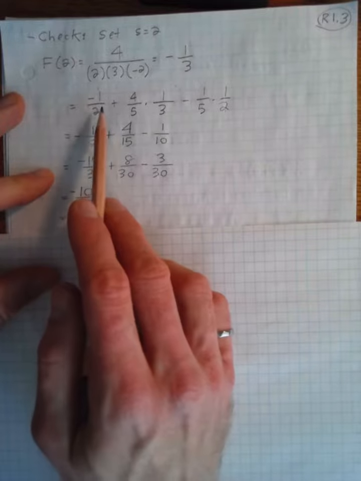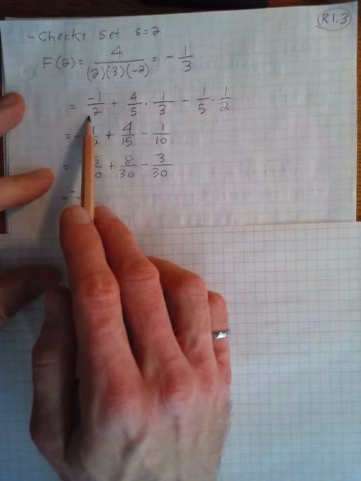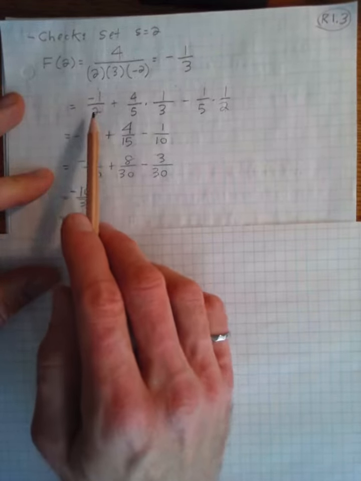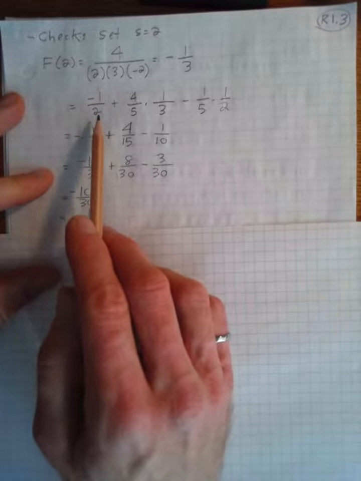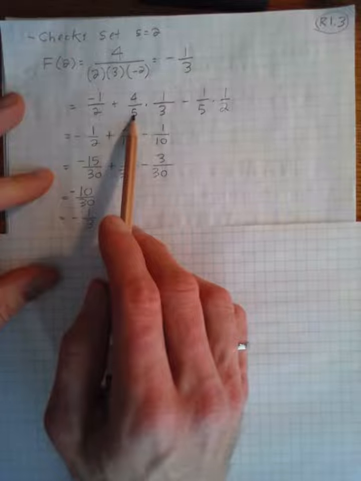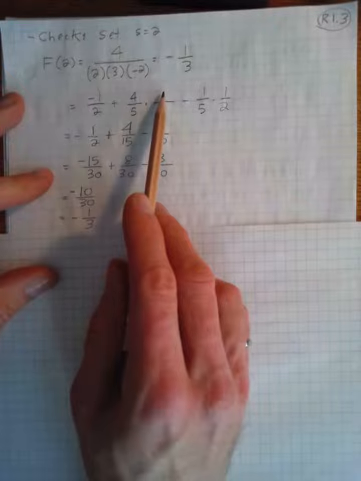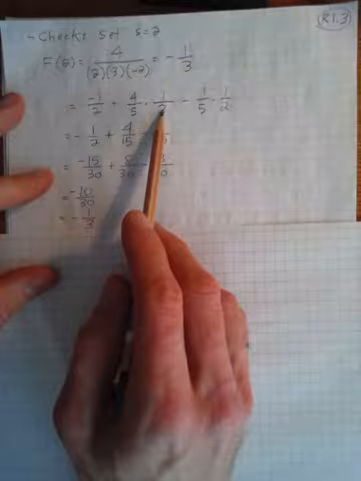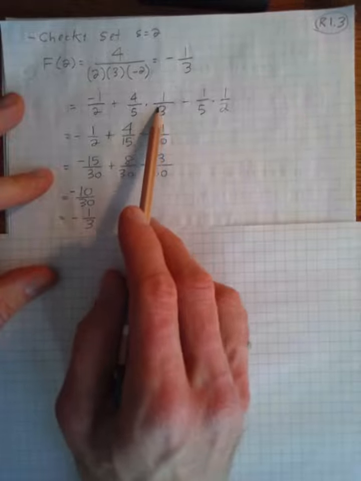We can also plug this into the right-hand side of the equation. So this is minus 1 over s. So we've got s equal to 2. This is 4 over 5, which was our value for k2, multiplied by 1 over s plus 1. So that's where we got the 3 from.